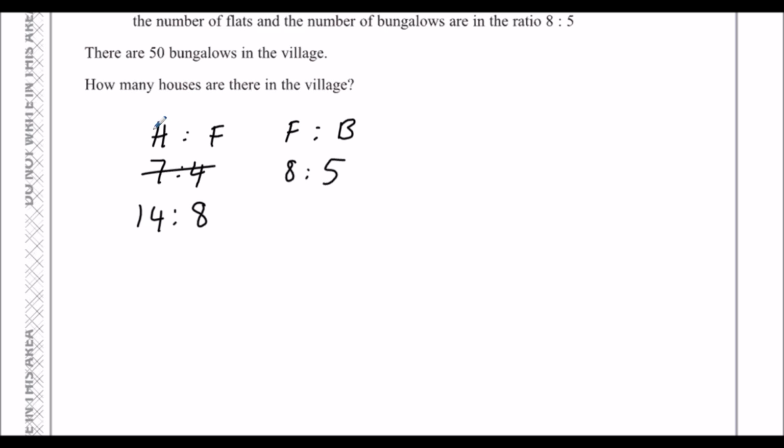So I changed the ratio of houses to flats to 14:8, and I've got flats to bungalows as 8:5. So houses to flats to bungalows is 14:8:5. So there are 50 bungalows.